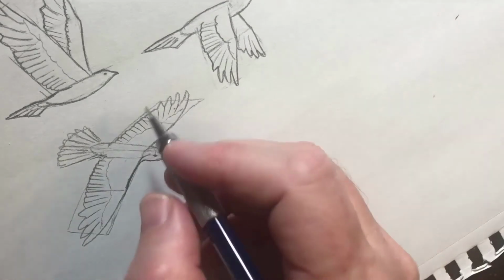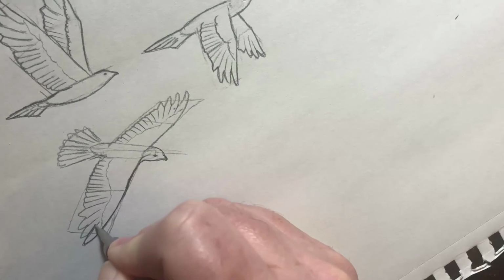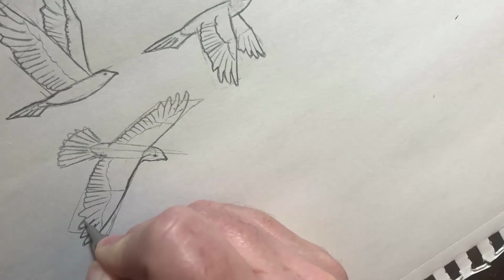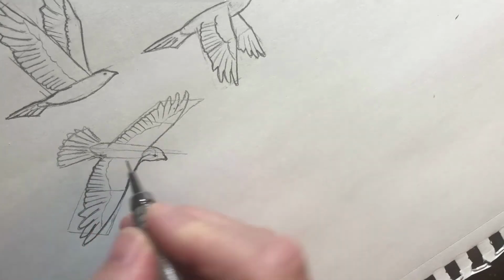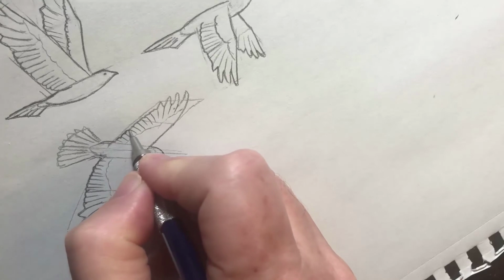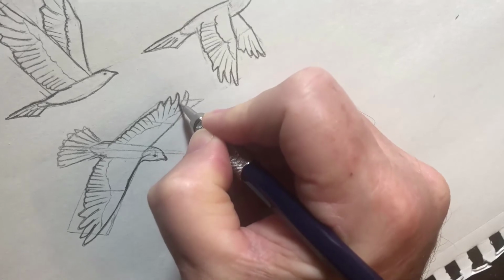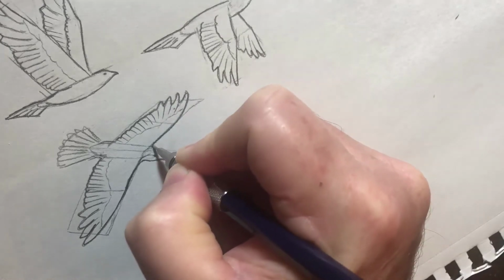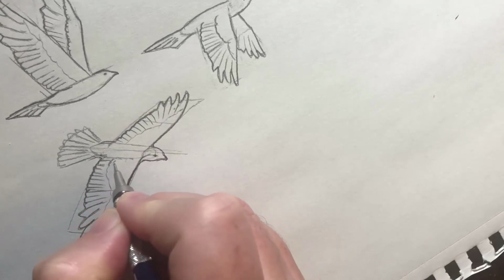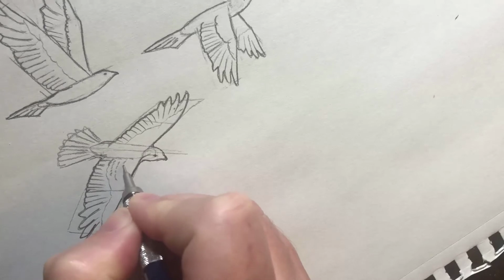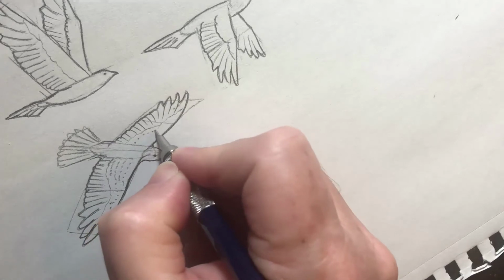Okay. And let's go ahead and kind of finish these lines off, make them nice and solid a little bit. Again, this is just a sketch. If we were doing a full-blown drawing, it would be much bigger and definitely have more detail. And then on the back in here, if you wanted to, you could kind of indicate, just by doing little dots, these coverets on the back.